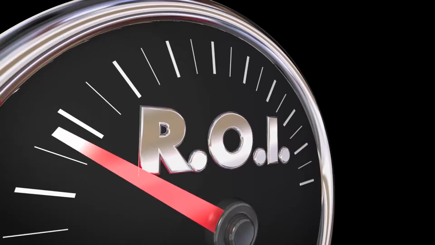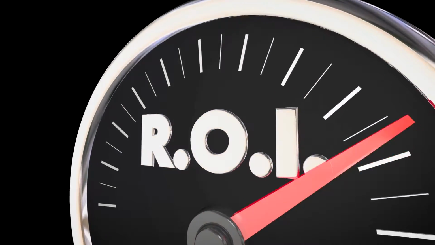So that's 700 divided by 4, 350. It's $175 per instrument. I got my return on investment easily. So let's go back to return on investment.